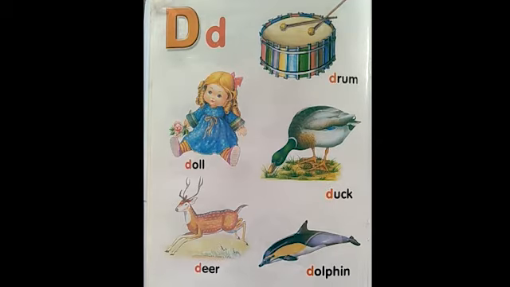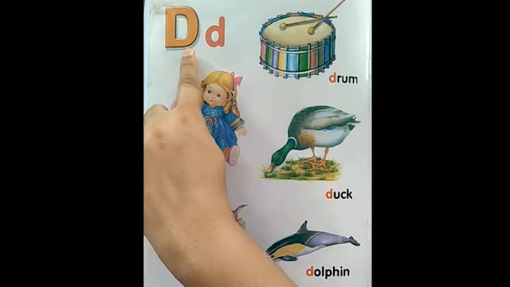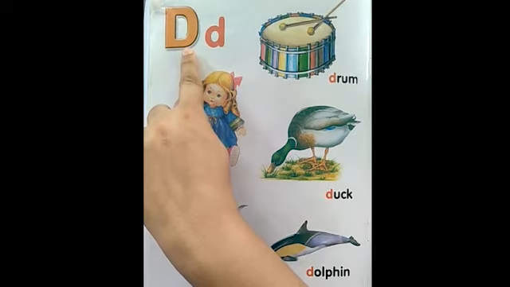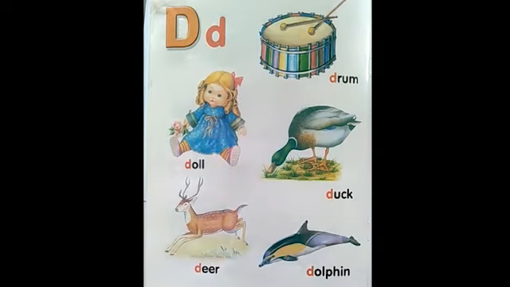Today we will start the fourth letter of the English alphabet and its name is D. It is capital D and this is small d. Its sound is D. There are some objects that begin with the letter D. Let's start.